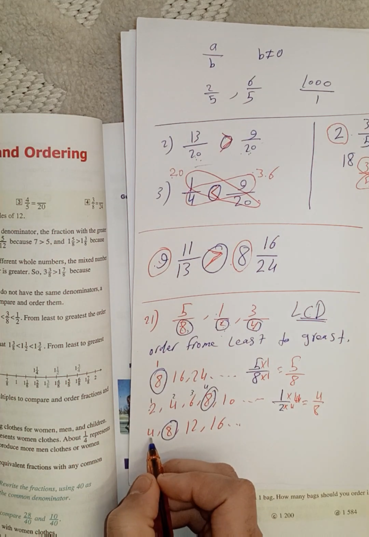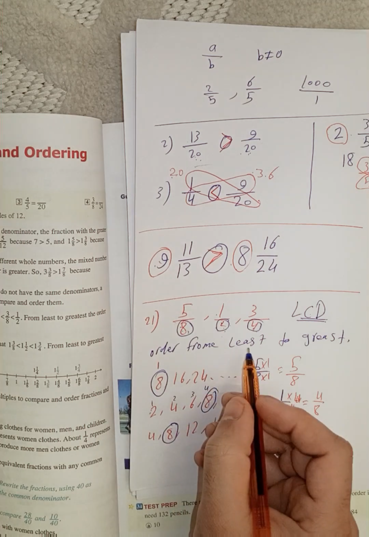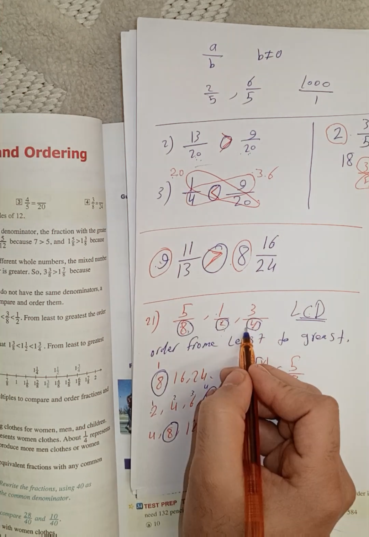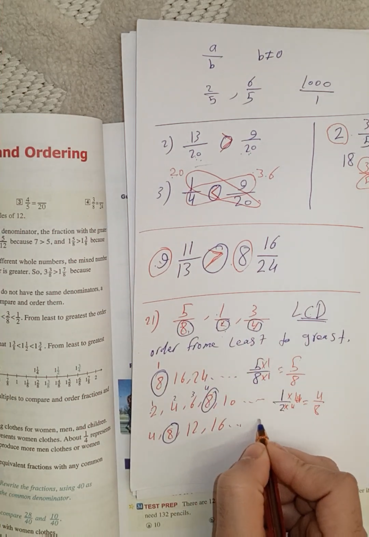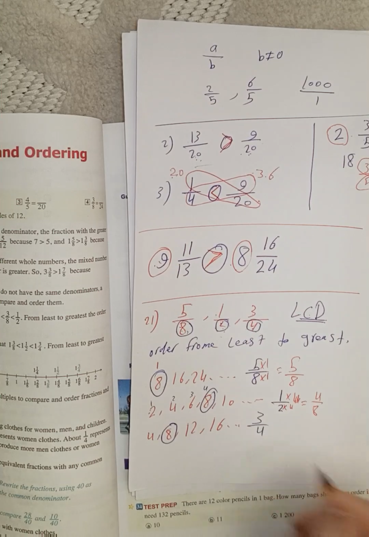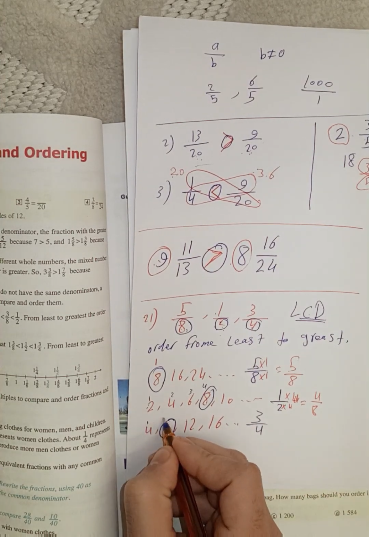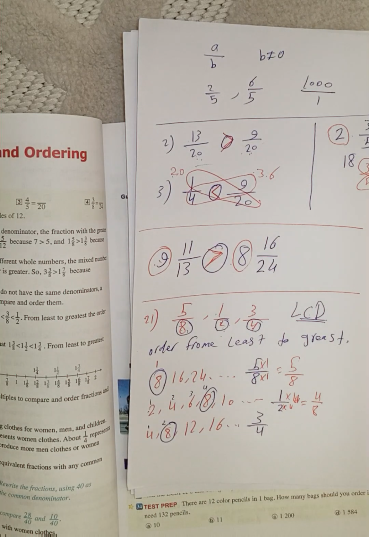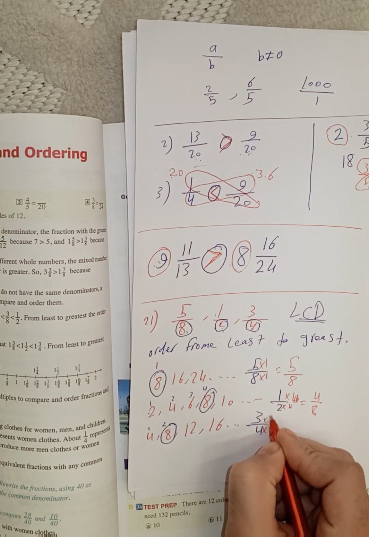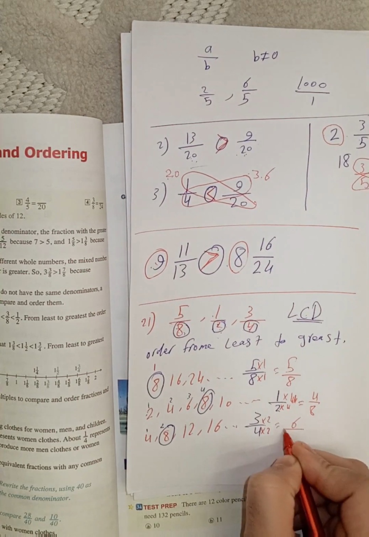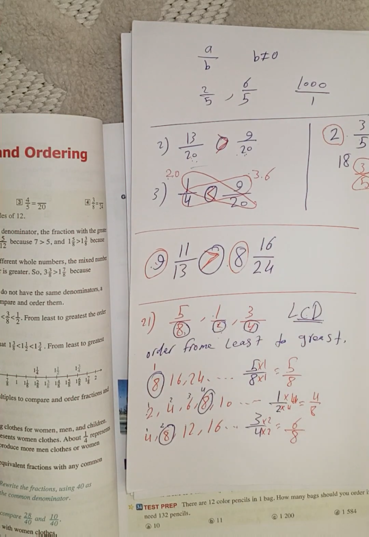Alright. The last one is the multiples of 4, for the third fraction, which is 3 over 4. Count it. 1, 2. So multiply by 2. It's going to be 6 over 8.